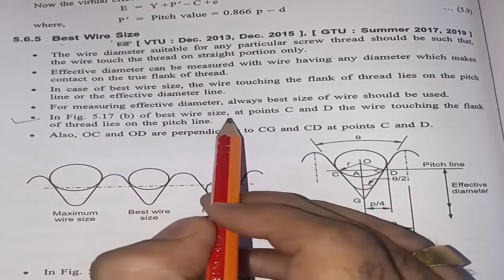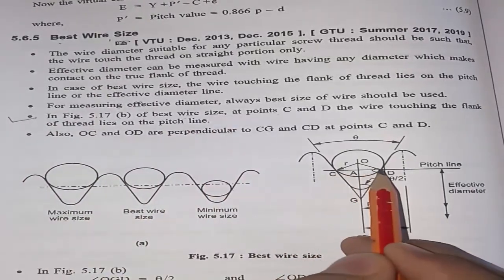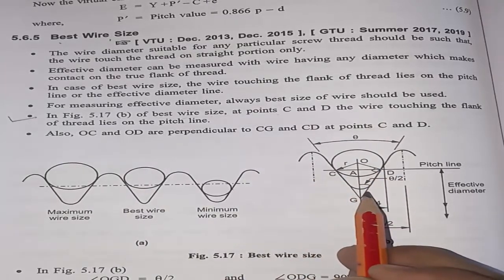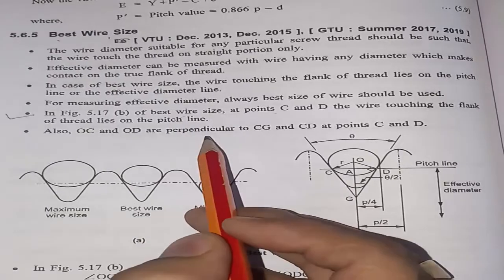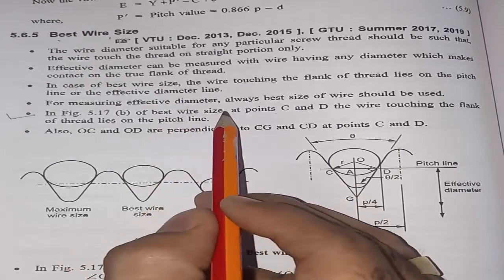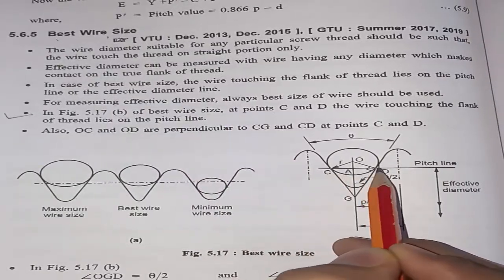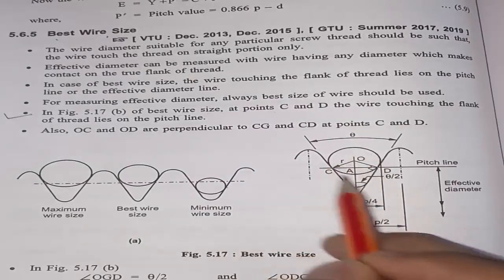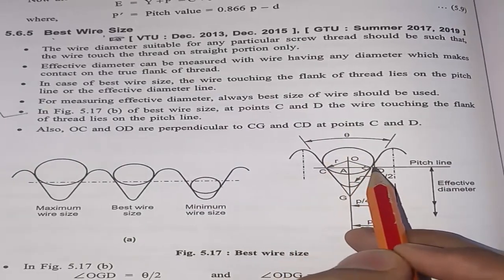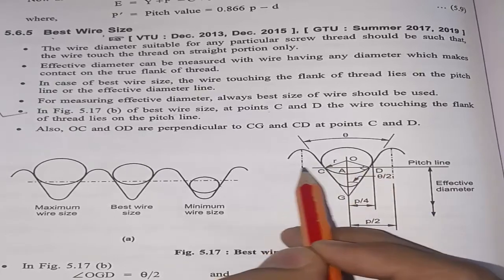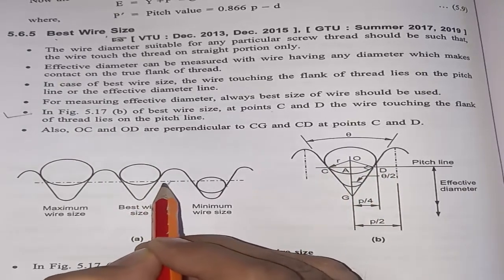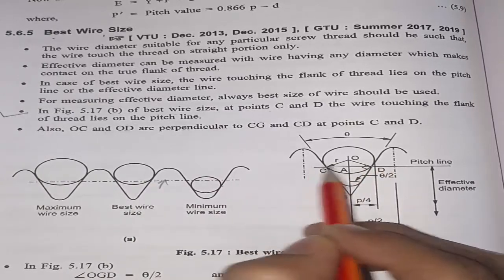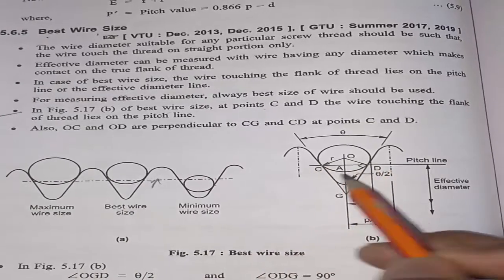The best wire size at points C and D. You can see here this portion is called the flank portion, right? The best wire size at points C and D means the wire touching the flank of the thread lies on the pitch line. You can see this is the pitch line, right? So this point is the same as the pitch line.